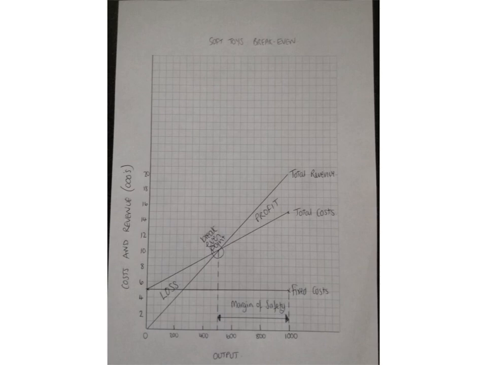So the margin of safety is asking you to find the numerical difference between the maximum units that can be produced in the factory. In this case, the maximum number of units that can be produced in the soft toy factory is 1,000.